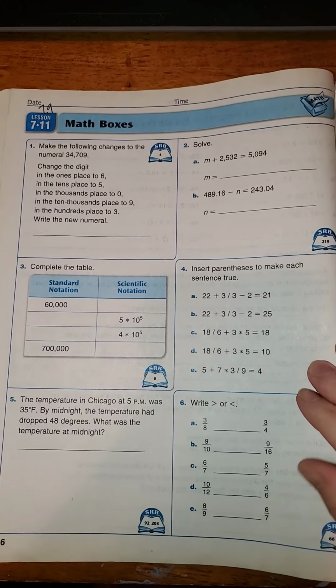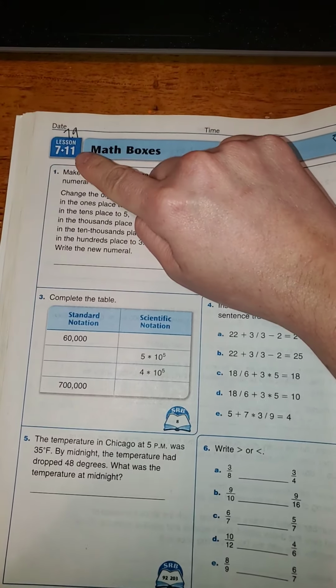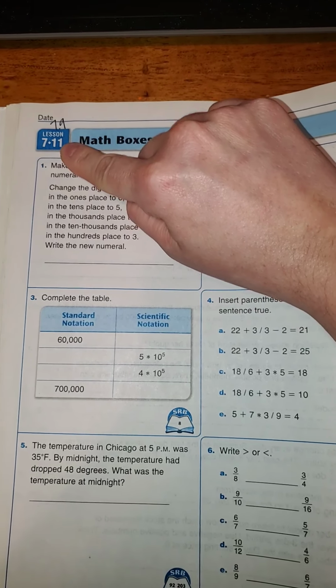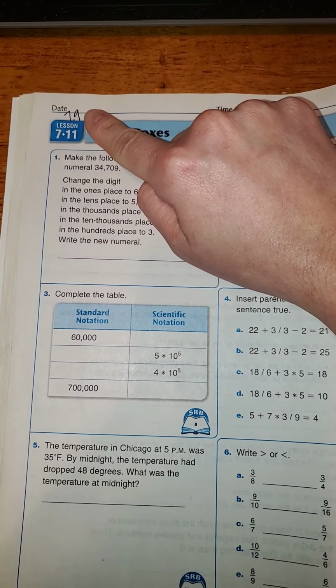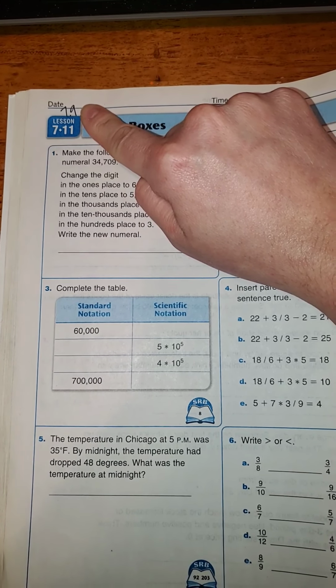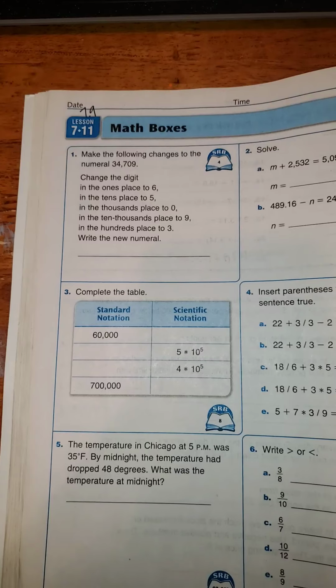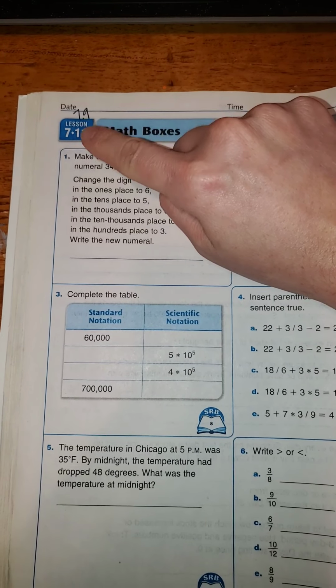All right, let's go over your math boxes for today. These are for math boxes 7, 11. They will line up with 7, 9. So I want you to go back and check your graded math boxes for 7, 9. And if you missed something on there, don't miss it on here.